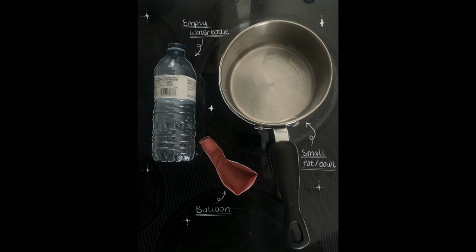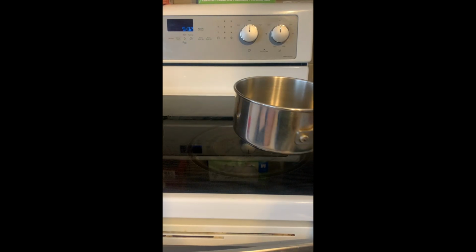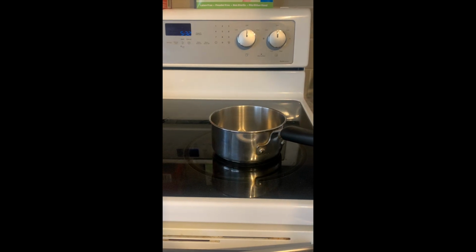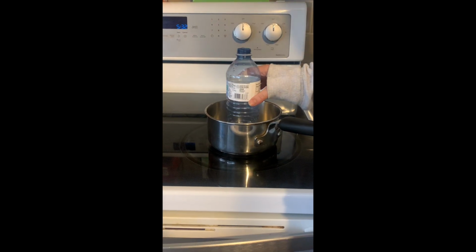Here are the materials that we will need: an empty water bottle, a small pot or bowl, a balloon, and a hot water source like a pot or kettle to heat the water. Firstly, we start with the balloon stretched over the opening of an empty water bottle.